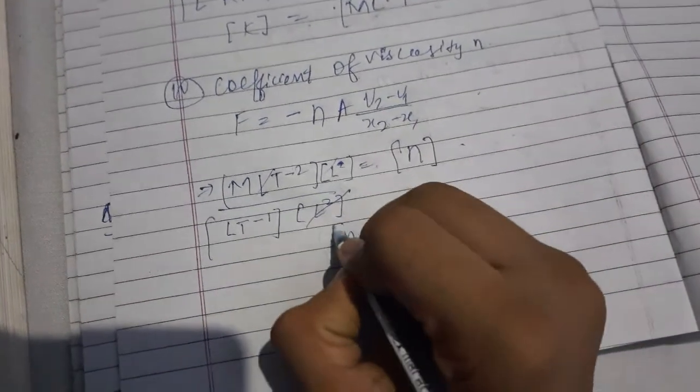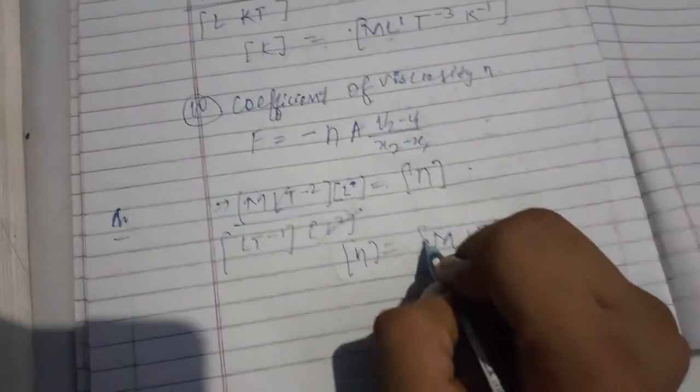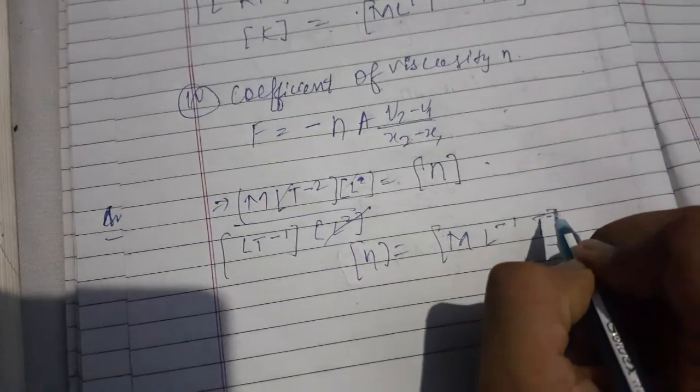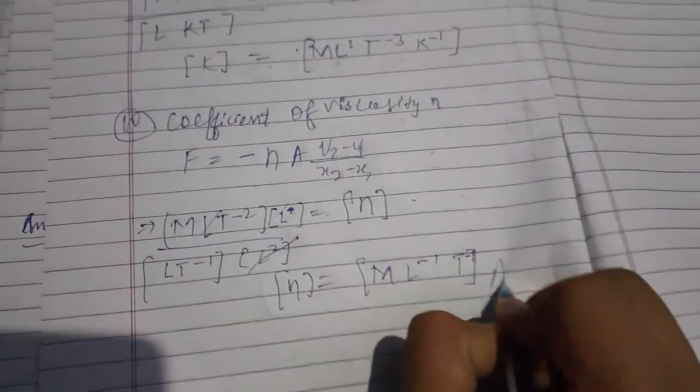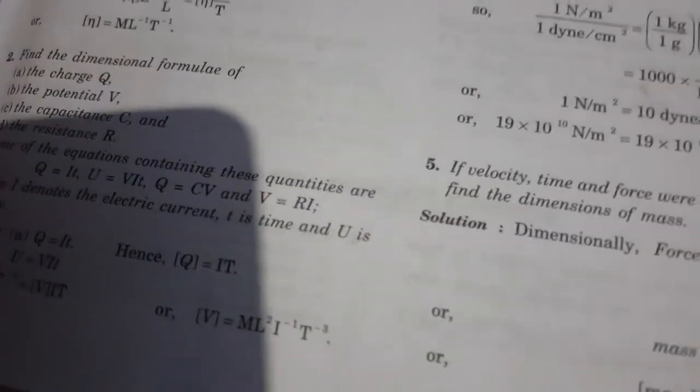So the dimension of M equals ML^-1 T^-1, since -1 plus 1 equals -1. Answer. Now we will move on to question number 2, that is the dimensional formula of electric charge Q, where Q equals IT.